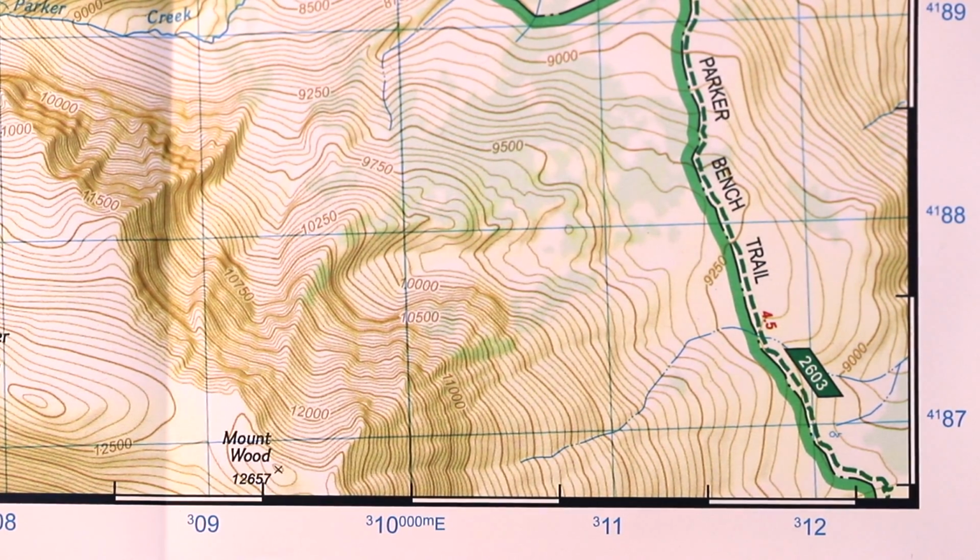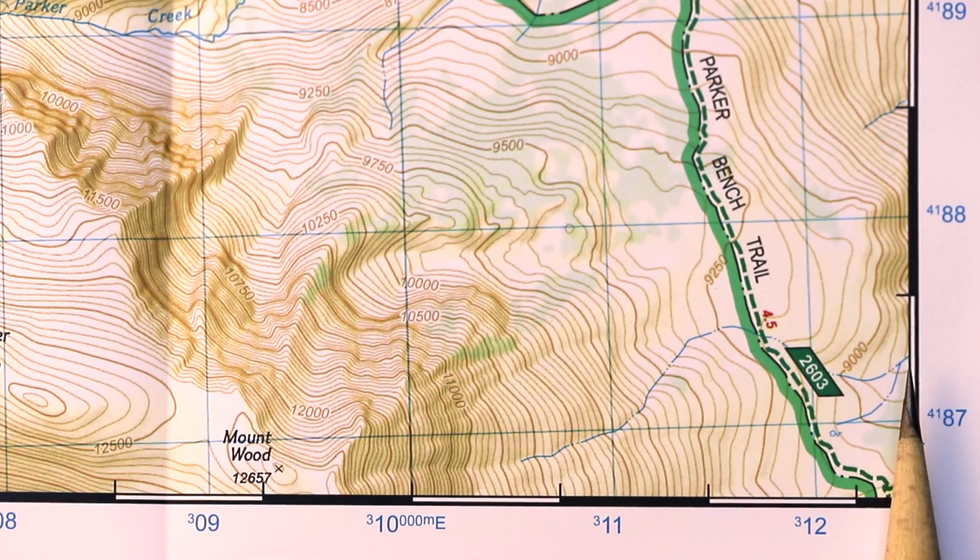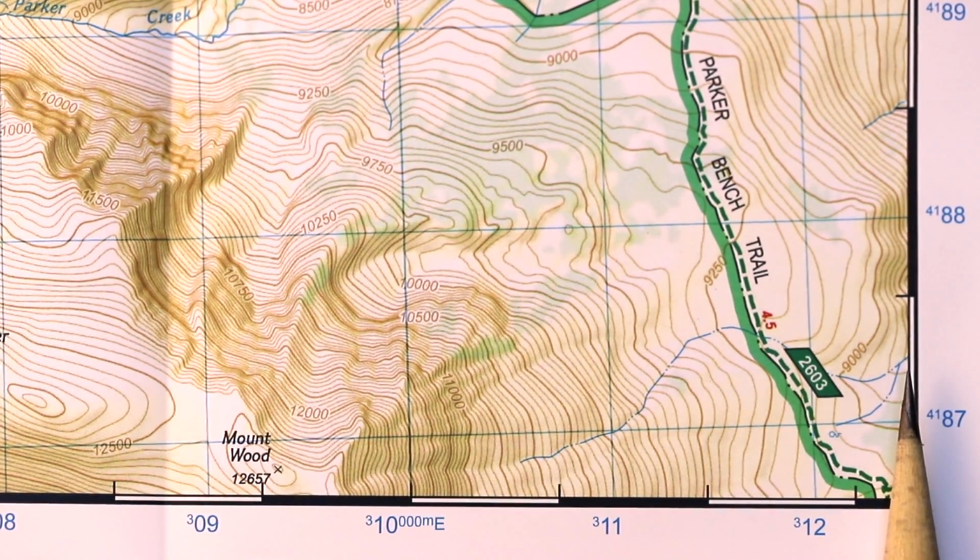Okay, so before we plot our bearings onto the map, I just want to show you something real quick on this particular map. So these black lines here, they point to true north. And these are what are known as true meridian lines on the edge of the map.